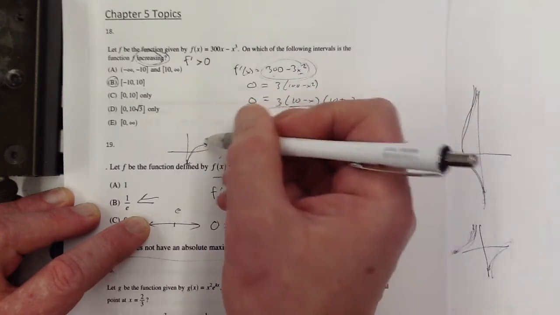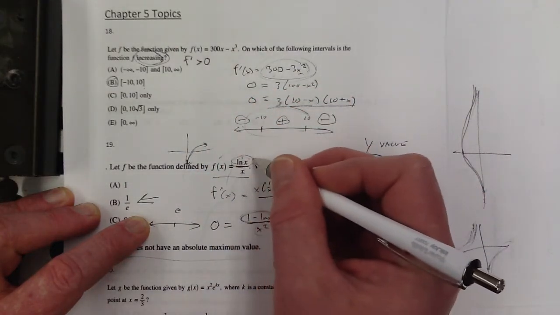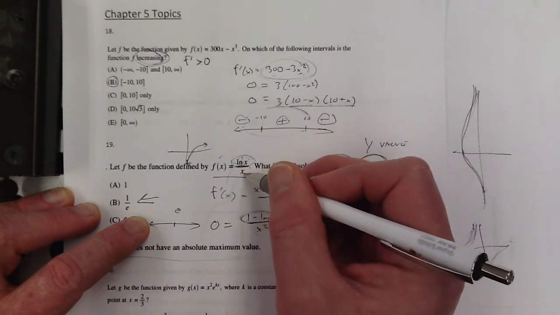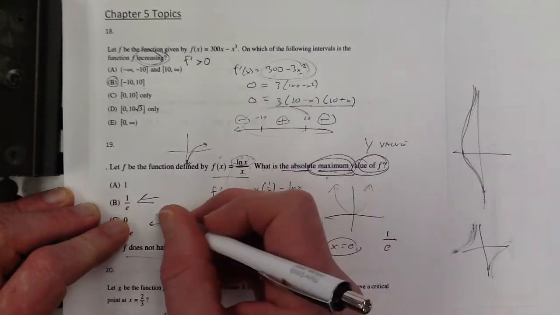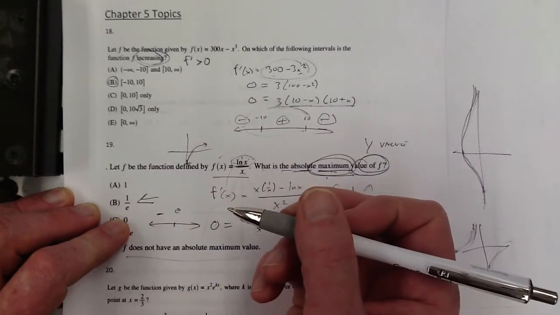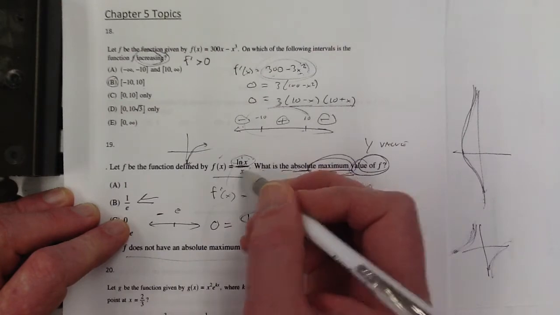So knowledge of limit stuff comes in handy there. So it's a negative huge number over a very small positive number. So this is going to be negative. Is that right? Yes. That is going to be negative.